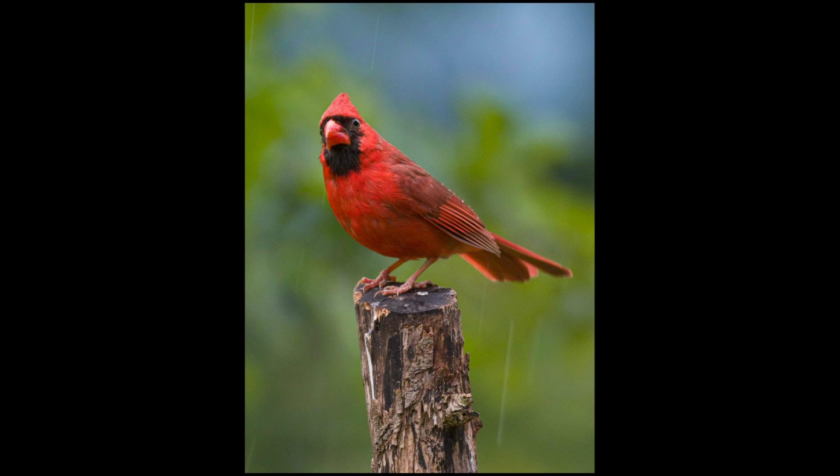Now I've moved up here to 1/125th of a second, which seems kind of fast, and it's certainly enough to freeze this cardinal in motion, and he's nice and tack sharp. But you'll notice behind him, you can see the rain falling, and that's still making streaks in the image. So even at 1/125th of a second, I'm still getting a little bit of motion blur in the parts of my image that are moving faster.